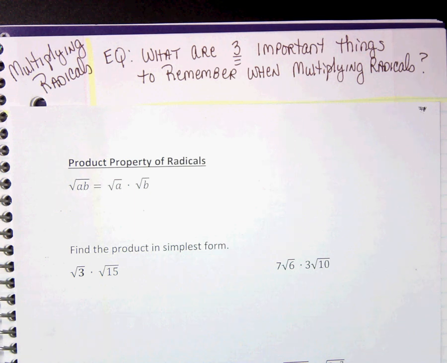Okay, in this lesson we're going to look at how to multiply radicals. Your essential question: what are 3 important things to remember when multiplying radicals?